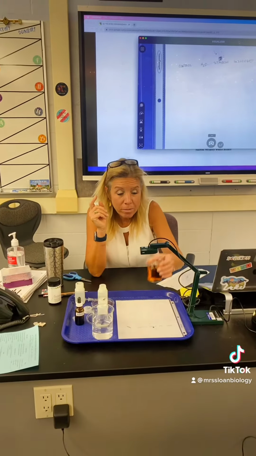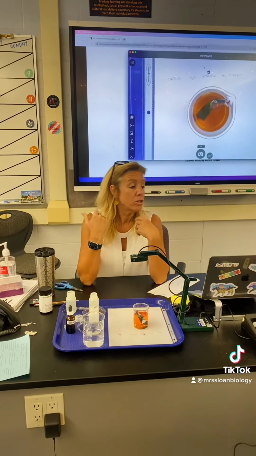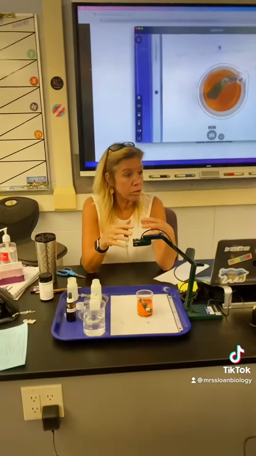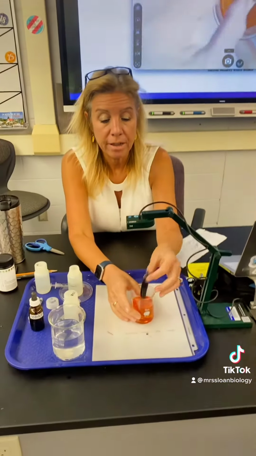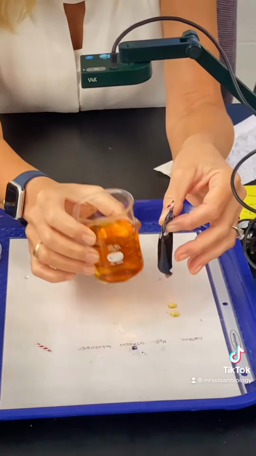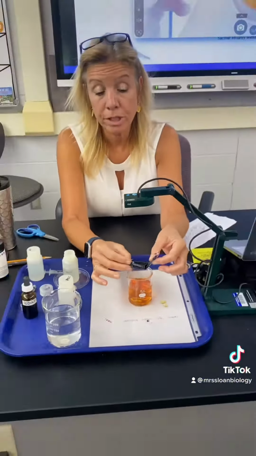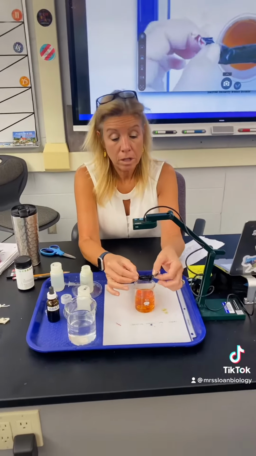All right, let's look at our results. So when we look at our results, did we have a change? Yes. Okay, so looking at what you need to do for your data table, did the iodine change at all? It's still what? Brown. Yeah, brownish orange. Did the bag change? Yes. Yeah, it changed from clear to what? Dark blue. Yeah, dark blue.